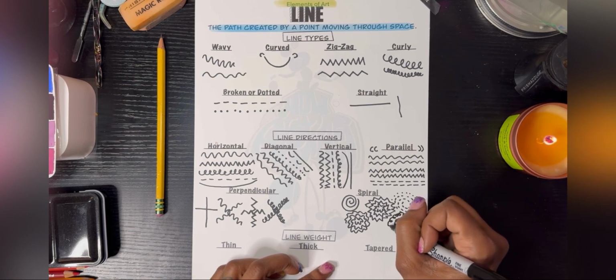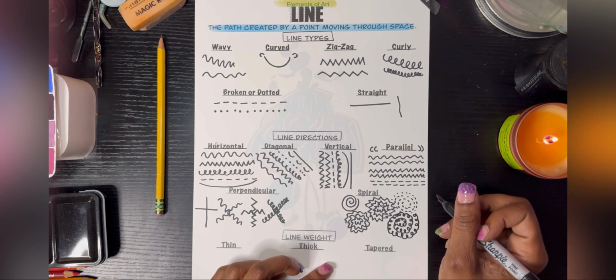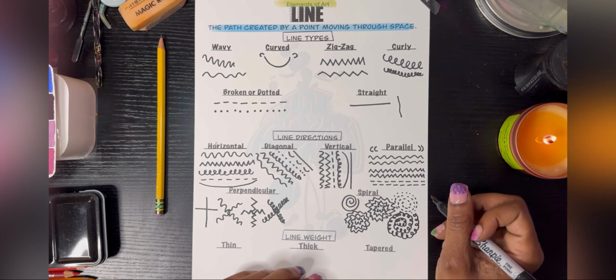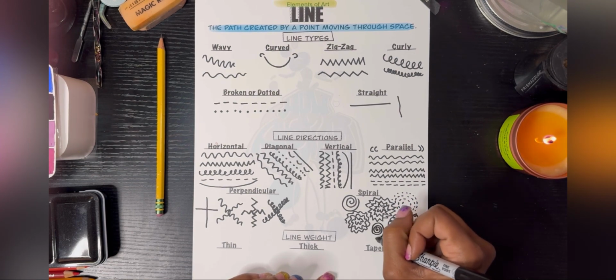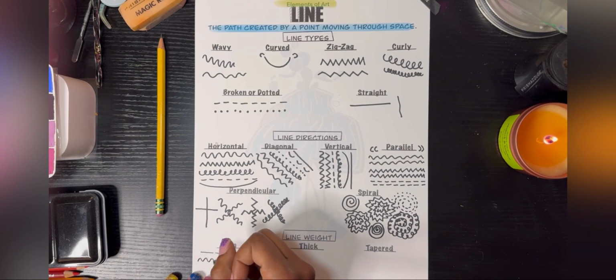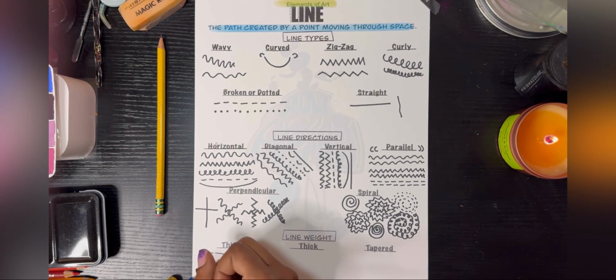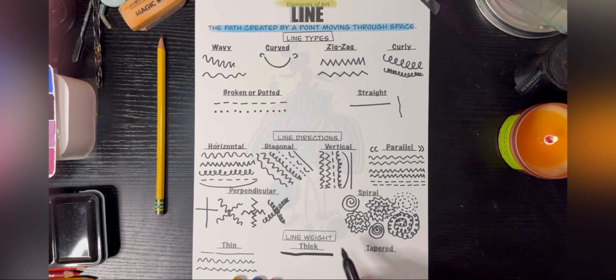They know all the line types, they could draw them in all the directions. They understand line weight, and they understand how line weight can be used. And this worksheet is one of the free resources available on my blog, howabstractedu.com.